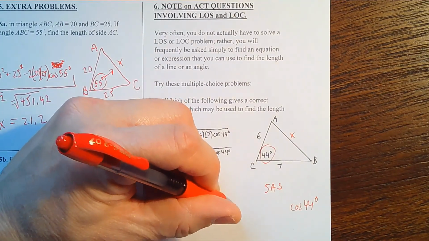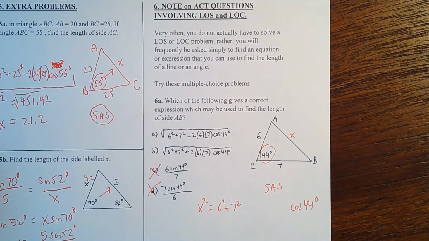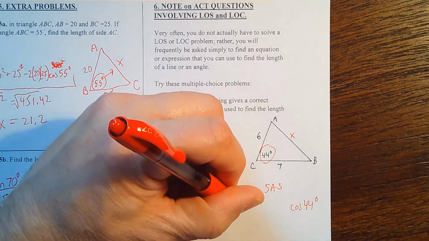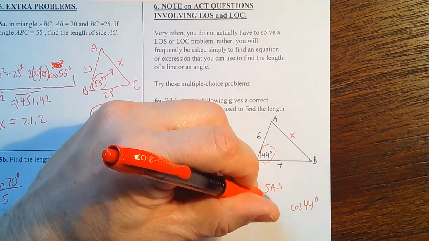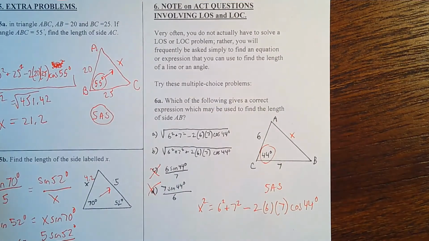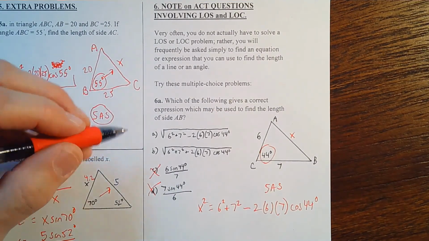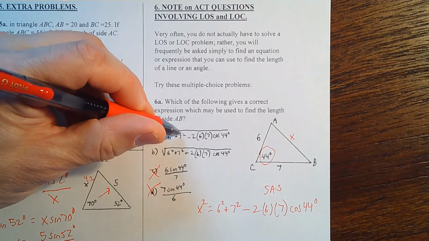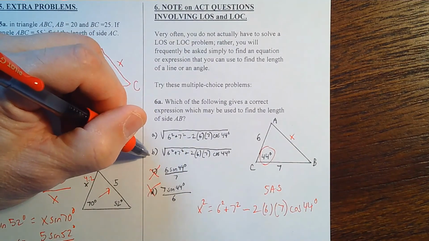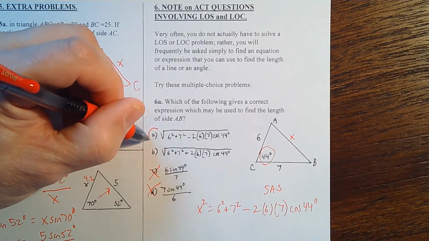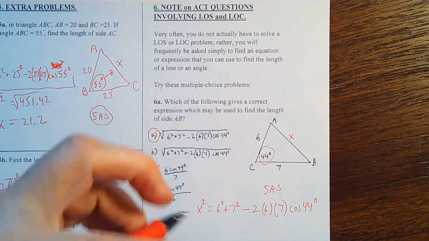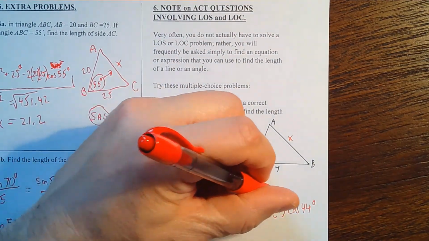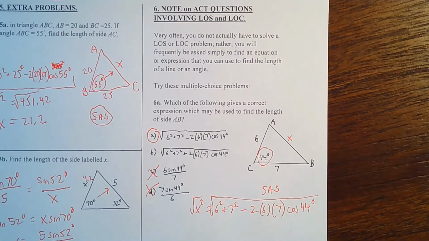Again, you know this by now. X squared equals 6 squared plus 7 squared, Pythagorean theorem, minus 2 times 6 times 7. And if we look at our answers A and B, we can see that with answer A, we have minus 2 times 6 times 7. In answer B, it's plus 2 times 6 times 7. So if we were to take the square root of both sides to find x, it would have to be the one with the minus sign. So answer A is our correct answer.